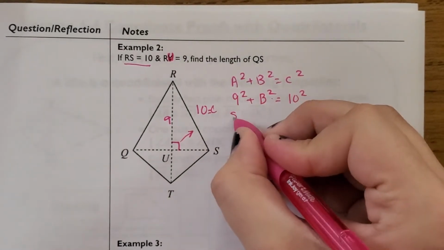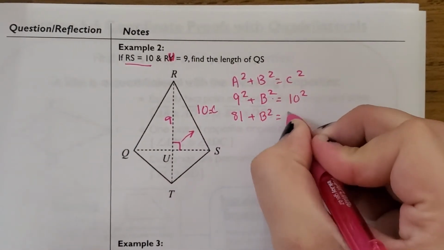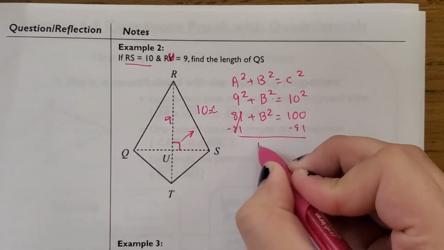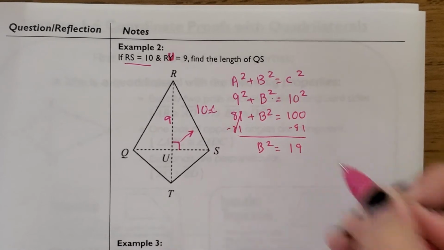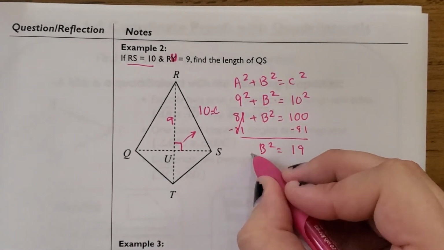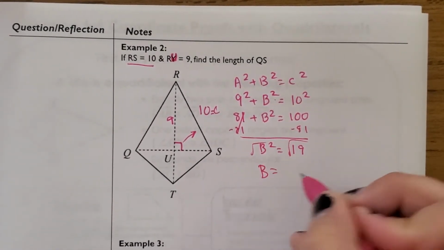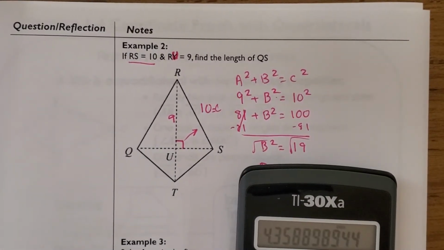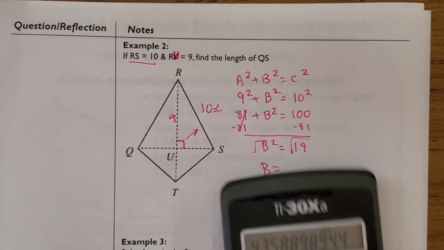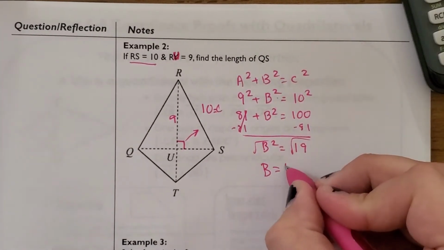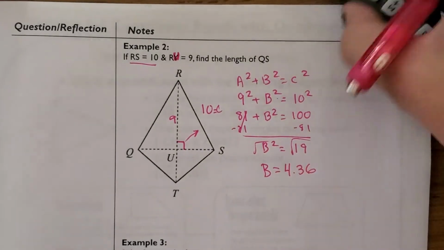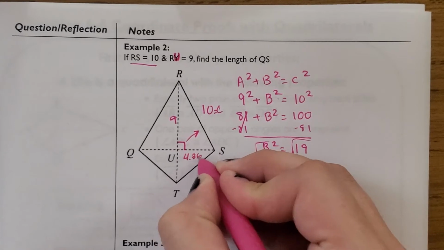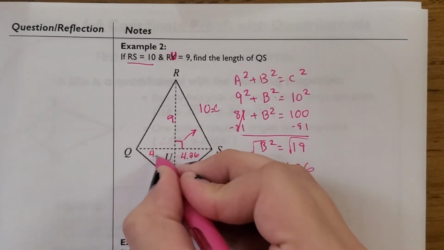So I end up with 81 plus B squared equals 100. When I subtract 81 from both sides, I get B squared is equal to 19. So what I know when I square root this is that B is equal to the square root of 19, which is 4.36. So I know B is 4.36 units. So if that's this side, 4.36, again, I know that QU is also 4.36.